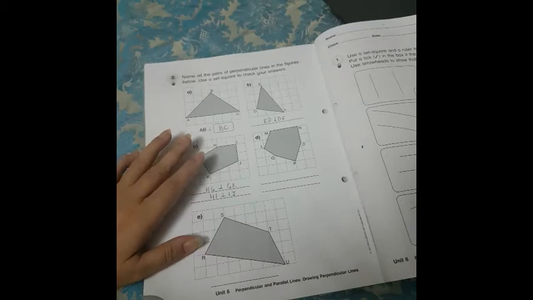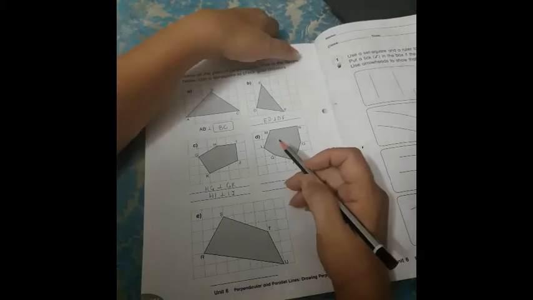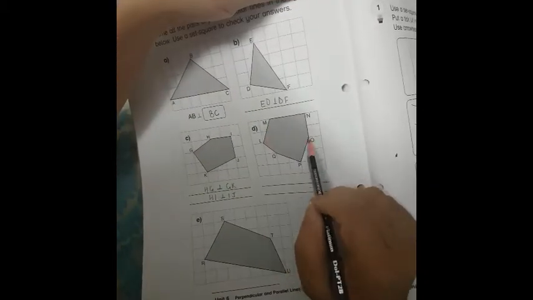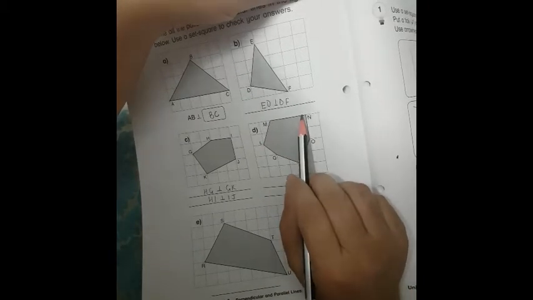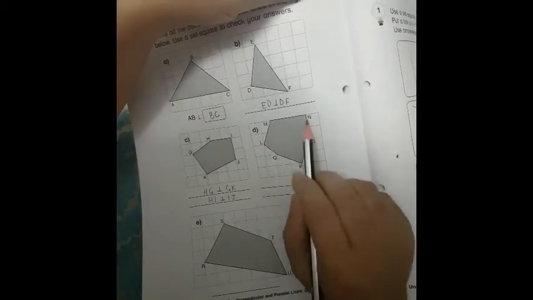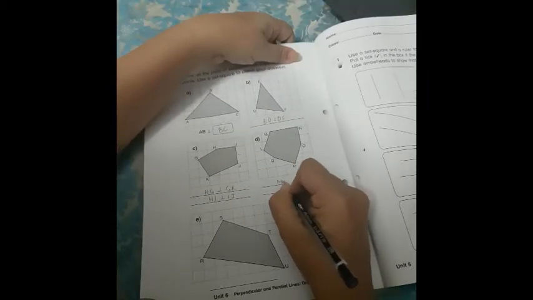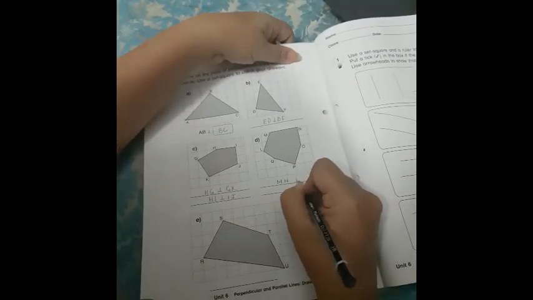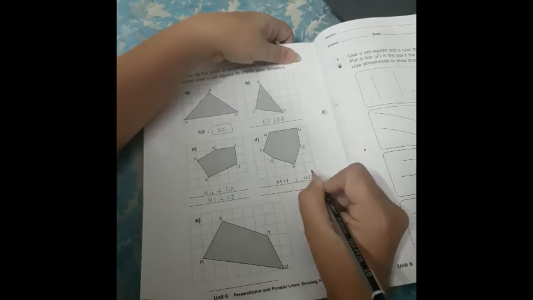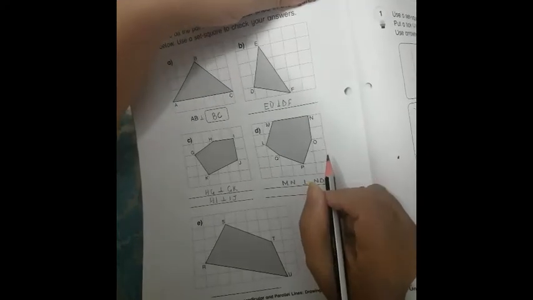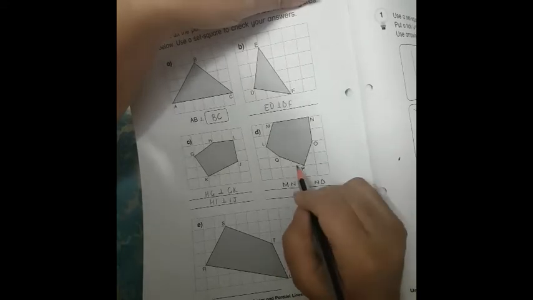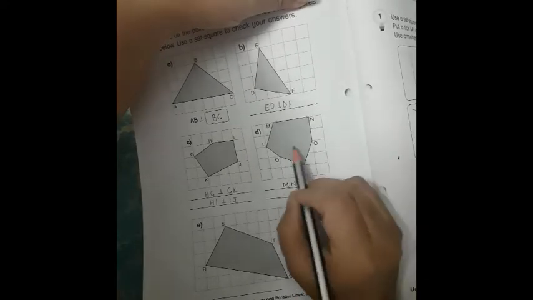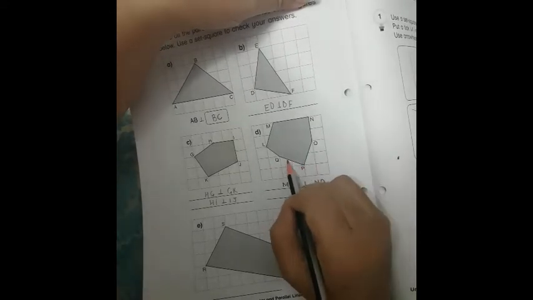Okay? Now, moving on to the next figure. Where do you think is the right angle? Definitely this one, right? Straight line. So, MN is perpendicular to NO. Alright? So, definitely this one. Now, the other one. Let's see which one. Which do you think? Maybe this one?